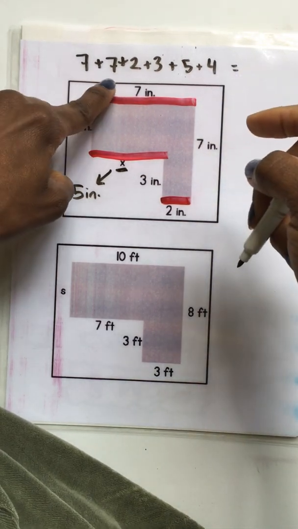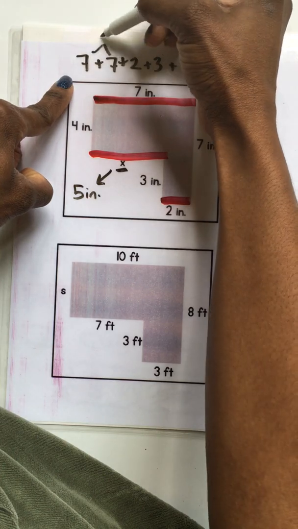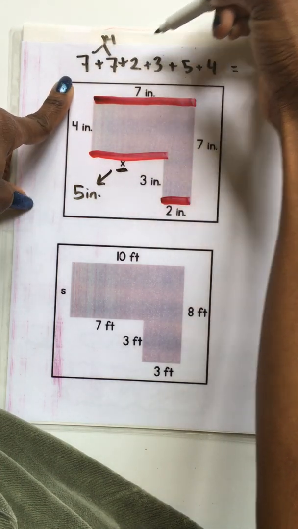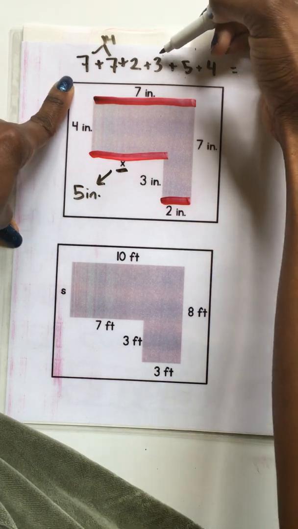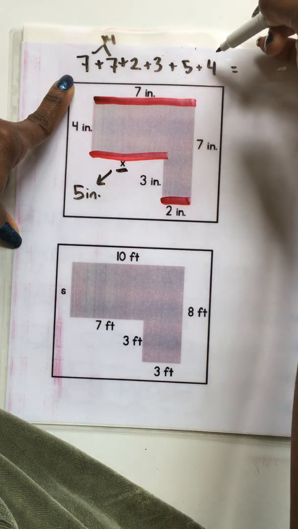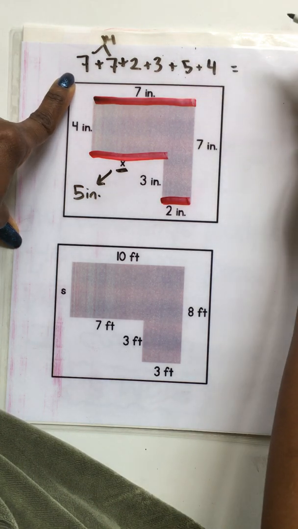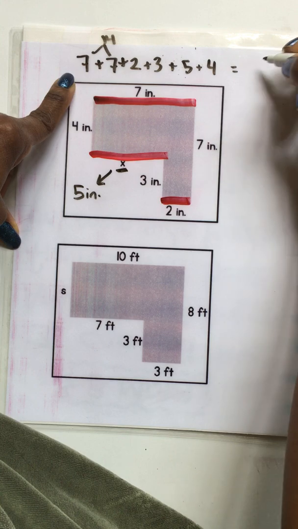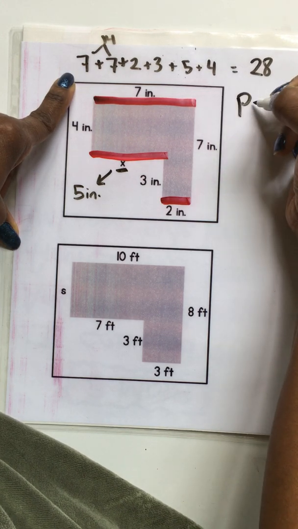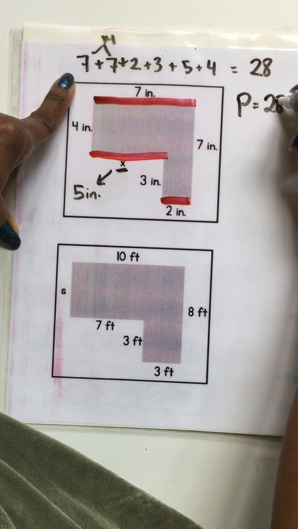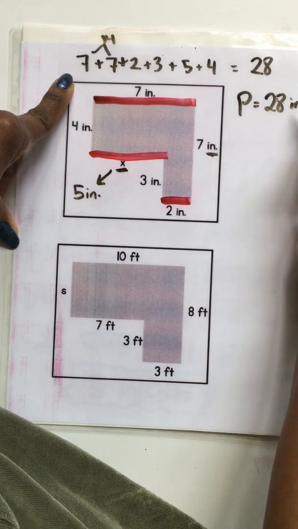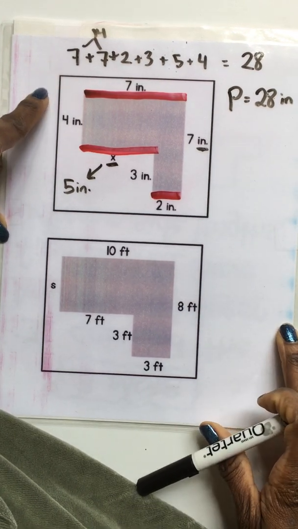I know 7 plus 7 is 14. 14 plus 2 is 16. 16 plus 3 is 19. 19 plus 5 is 24. 24 plus another 4 is 28. So my perimeter is 28. I'm going to say P equals 28, my unit of measurement, inches. Okay, 28 inches is my total perimeter.